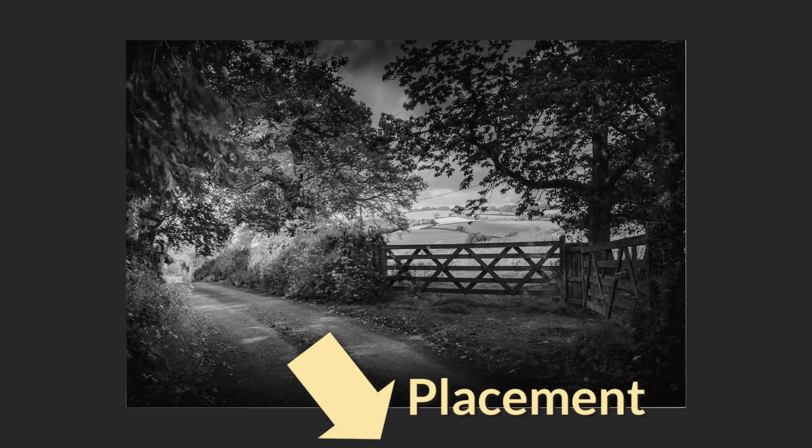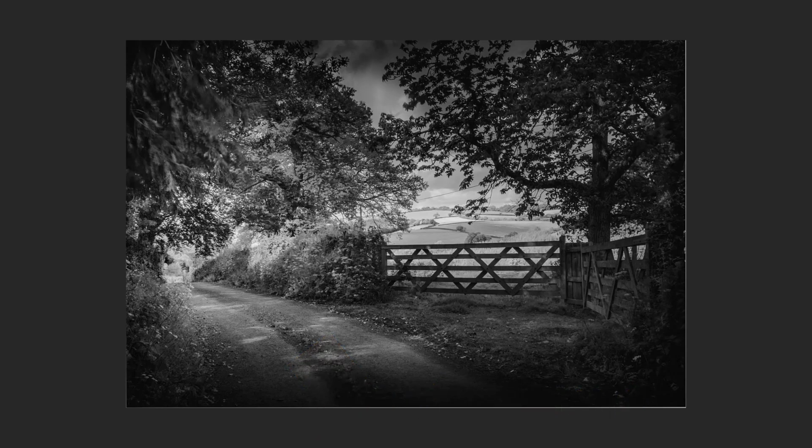And then I've employed placement here, where the road is allowed to leave the frame. The road has to leave the frame at some point, but I also need to use it to pull the viewer's eye into the frame. So there needs to be enough, but not too much, of the road in the photo.